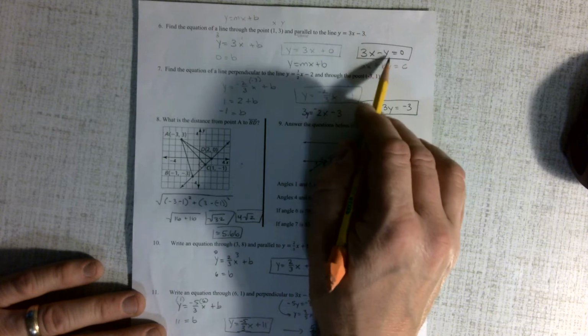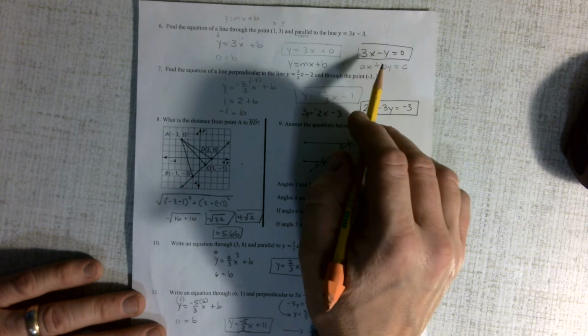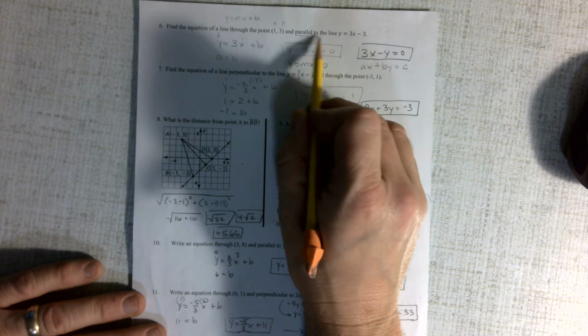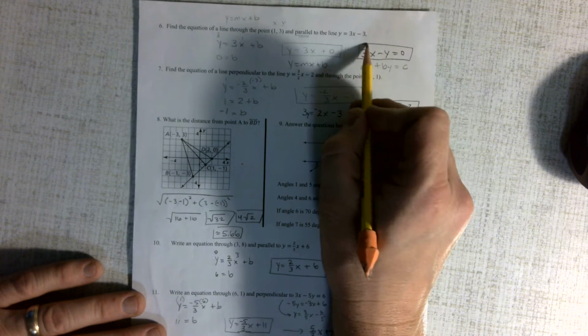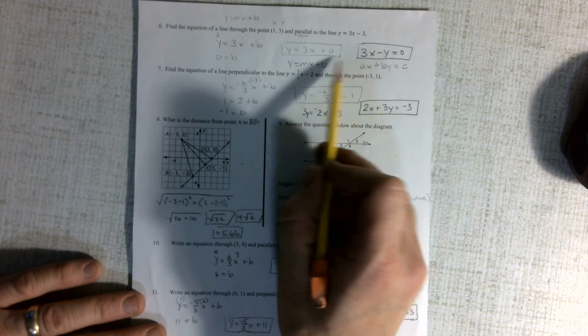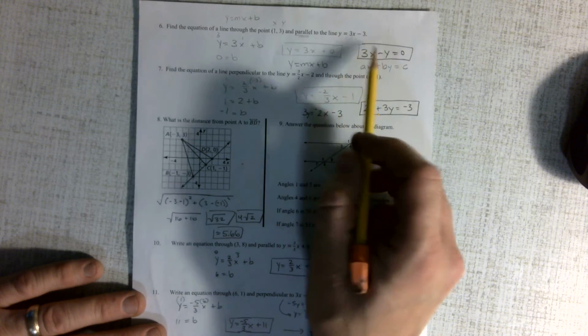There's another form of this equation here. I could subtract the y off and put it over there and put the 0 over there, and I could turn it into 3x minus y is equal to 0. They're just two different forms of the same line. You want to be familiar with going back and forth between the two.